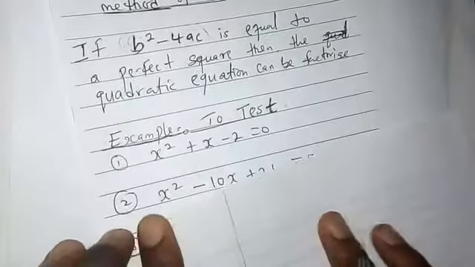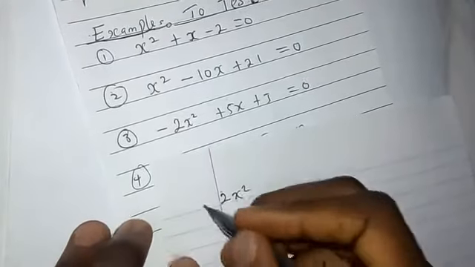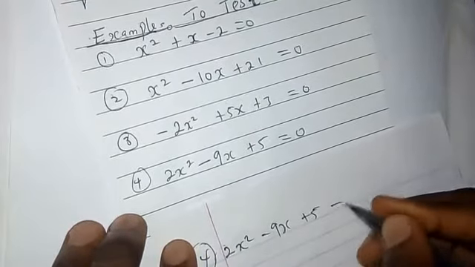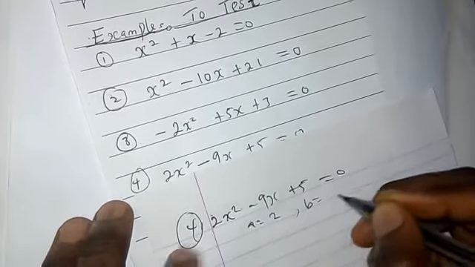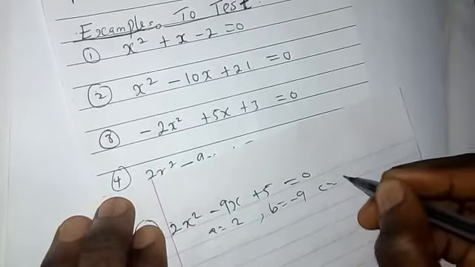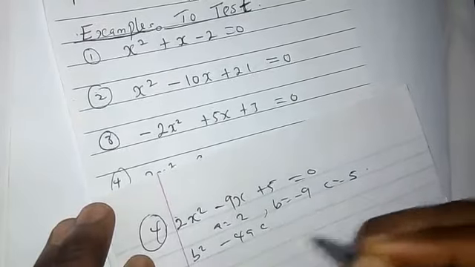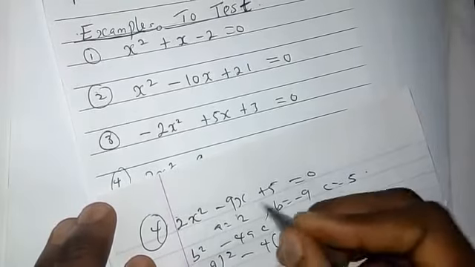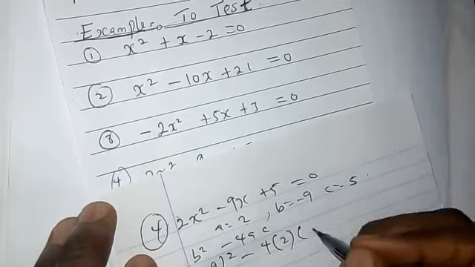So the last one with me here again that we have to test, we have 2x squared minus 9x plus 5 equals 0, which is the fourth one. So my a here is 2, my b here is minus 9, while my c here is 5. So I have b squared minus 4ac. So minus 9 squared minus 4a, which is 2, and c, which is 5.